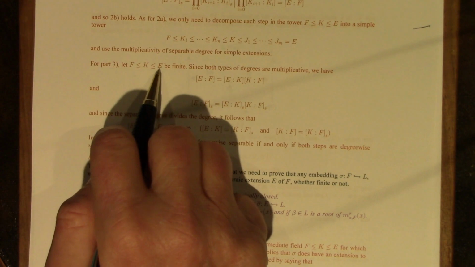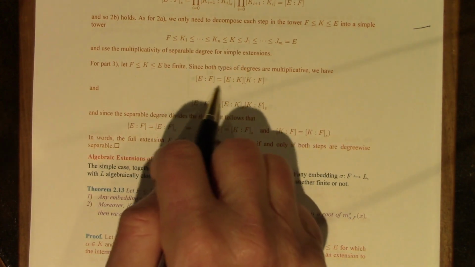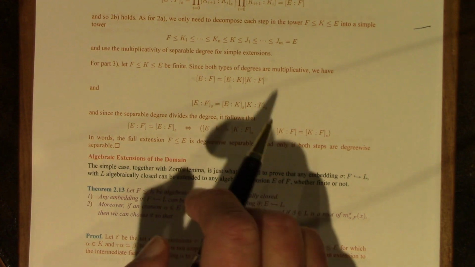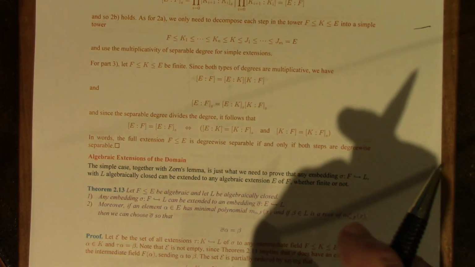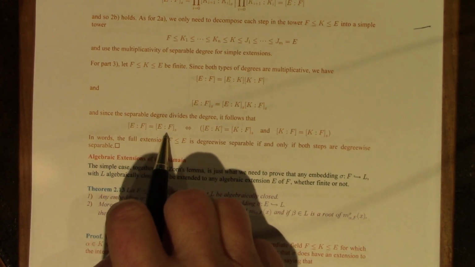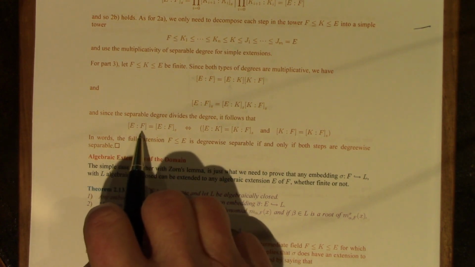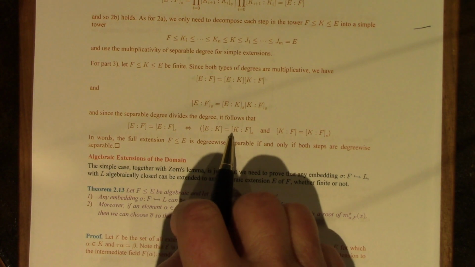So if we have a two tower that's finite, both types of degrees are multiplicative, so we have this statement for the ordinary degree and for the separable degree, but each separable degree divides the full degree, and so the separable degree of E over F is degree-wise separable if and only if each step is degree-wise separable. And that's the tower property.